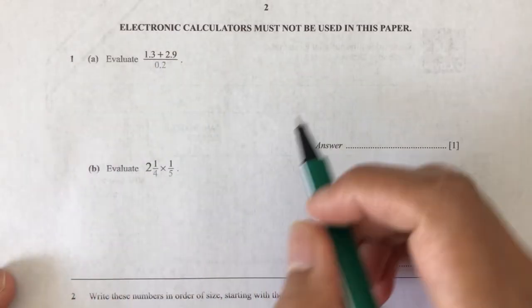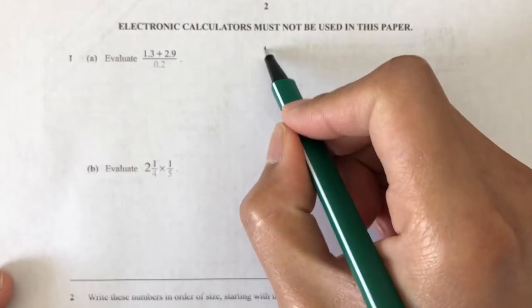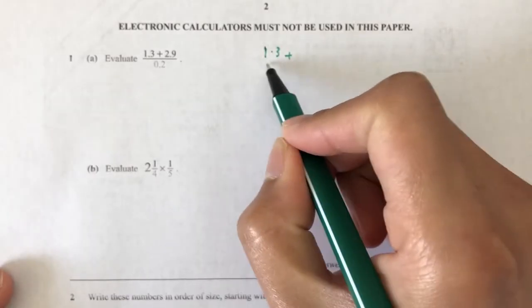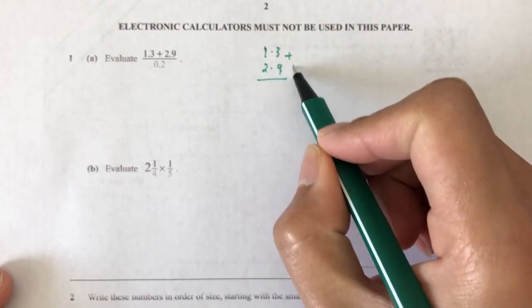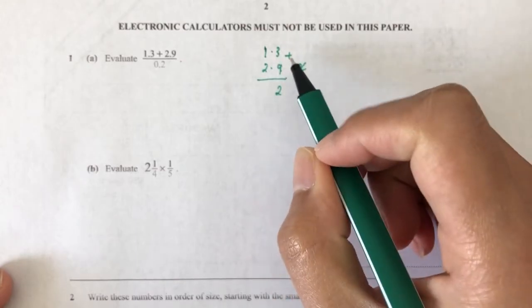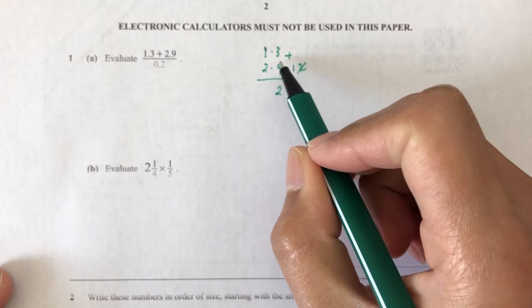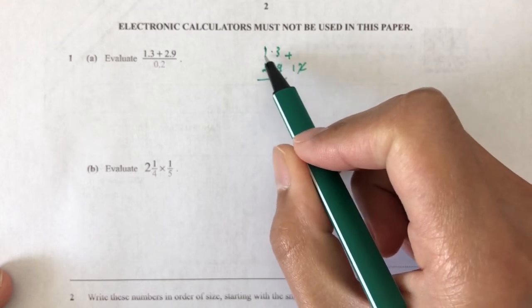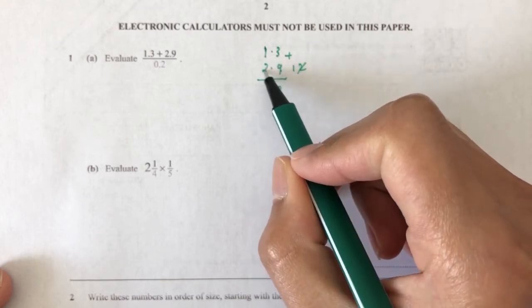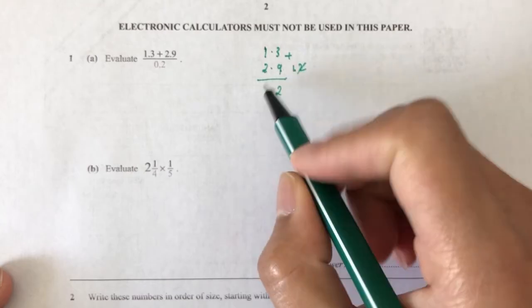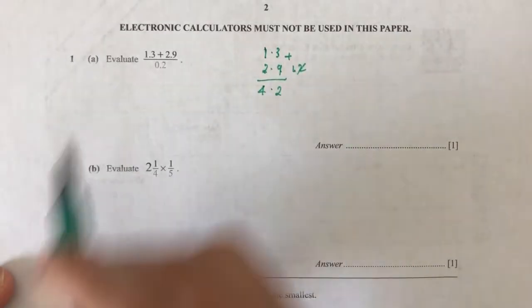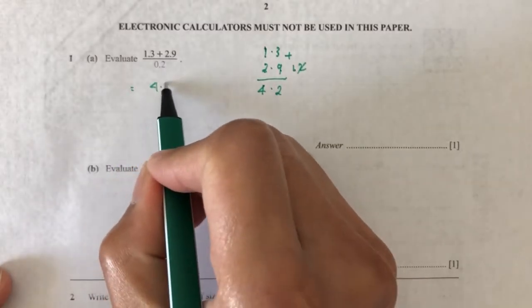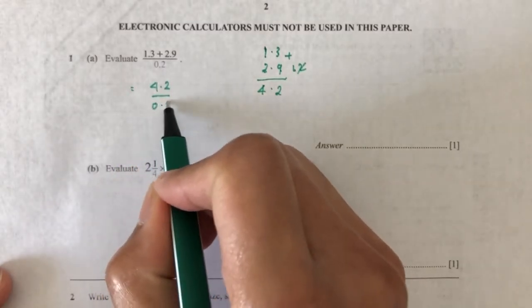So let's do 1.3 plus 2.9. 3 plus 9 is 12, so 2, and we have 1 plus 2 is 3, plus 1 will be 4. So that will be 4.2 for the first part. So that will be 4.2 divided by 0.2.